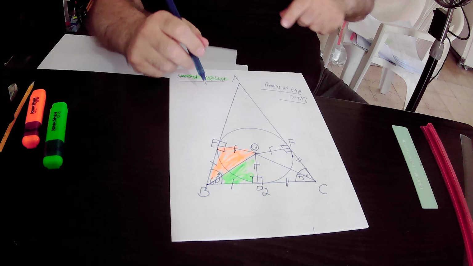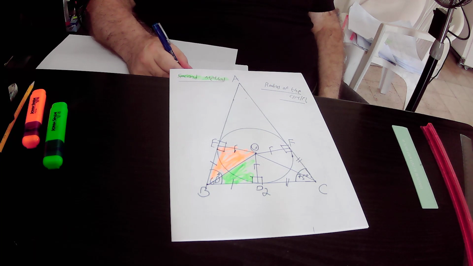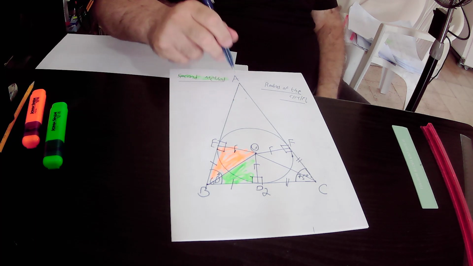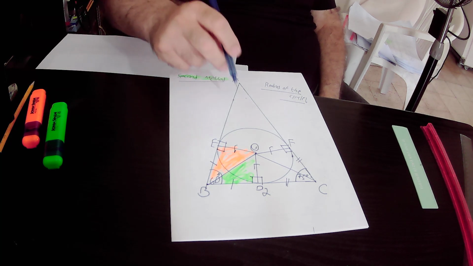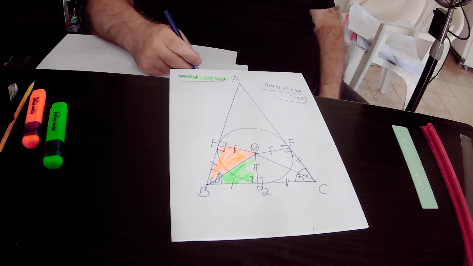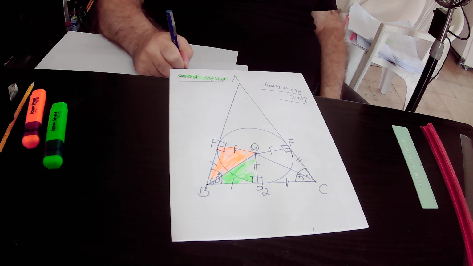In addition, OD equals OE, and they are both the radii of the circle, equal to R. And finally, OB is the common side that belongs to both triangles, so OB equals itself. It's a common side that belongs to both triangles.